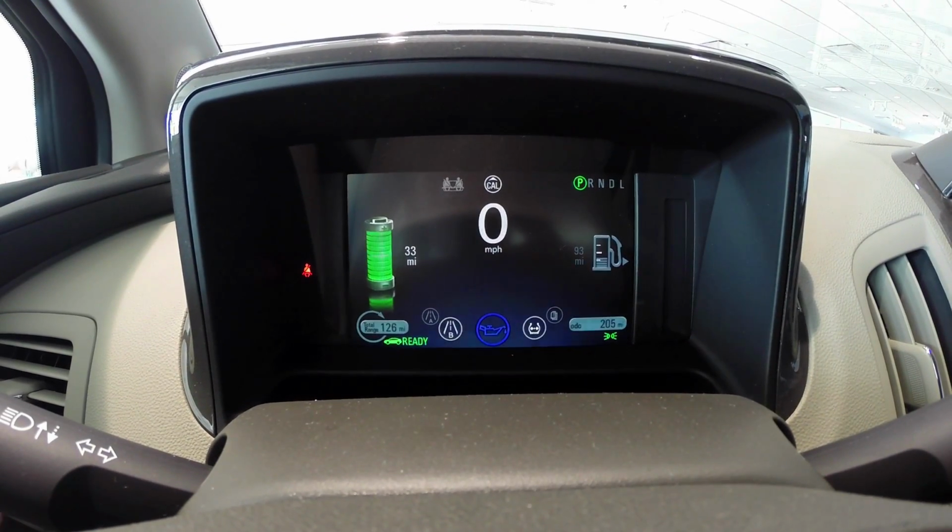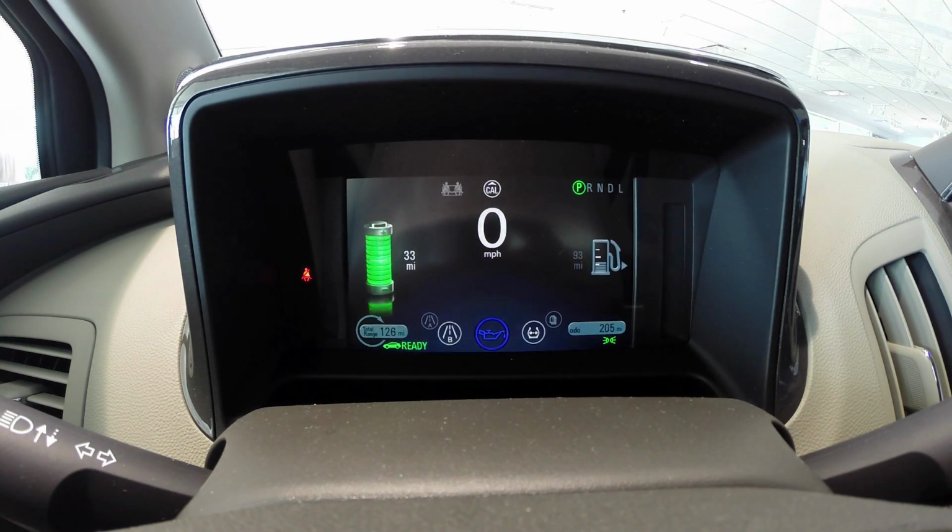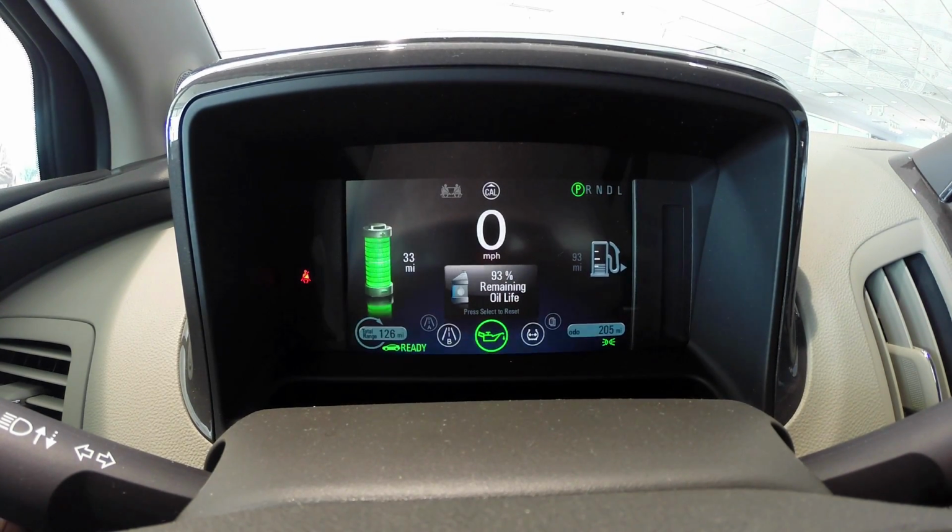Now this is our basic display in the Volt. In order to get to anything on the information center, we're going to want to go ahead and press that select button. As I mentioned before, that rotary knob is going to cycle through anything else that is in our information center.